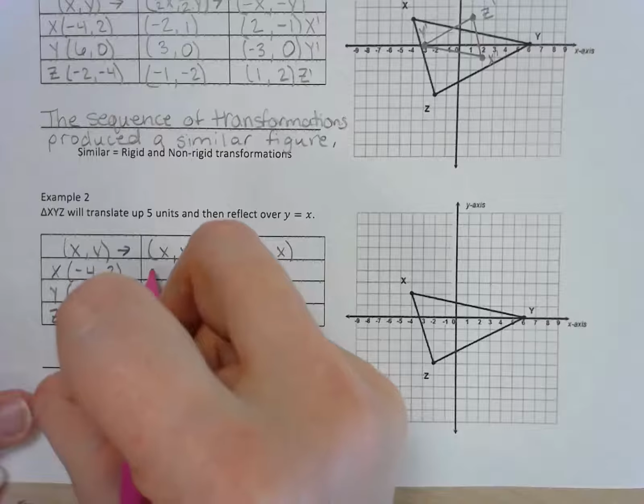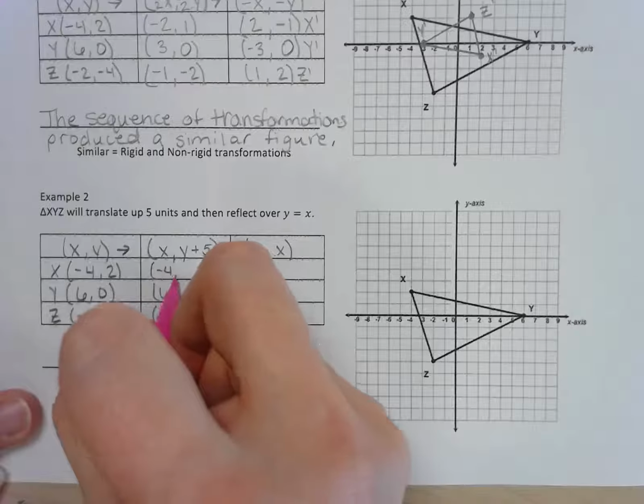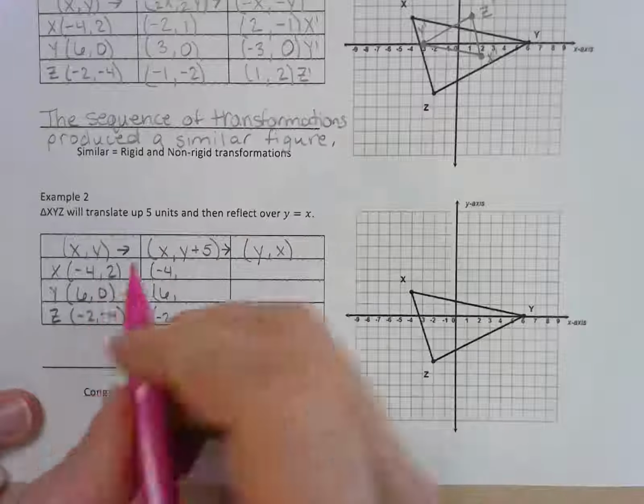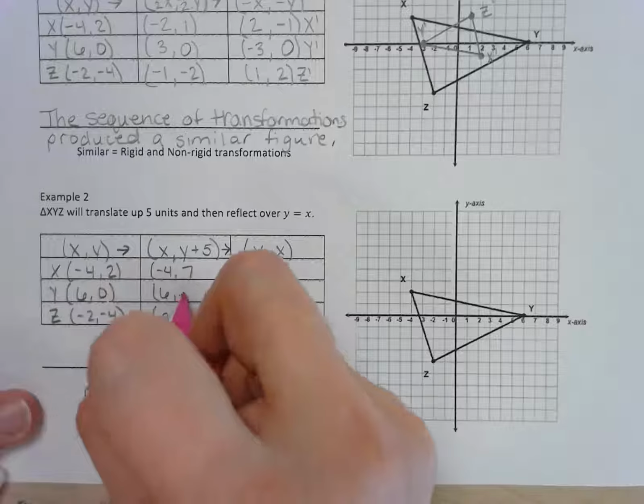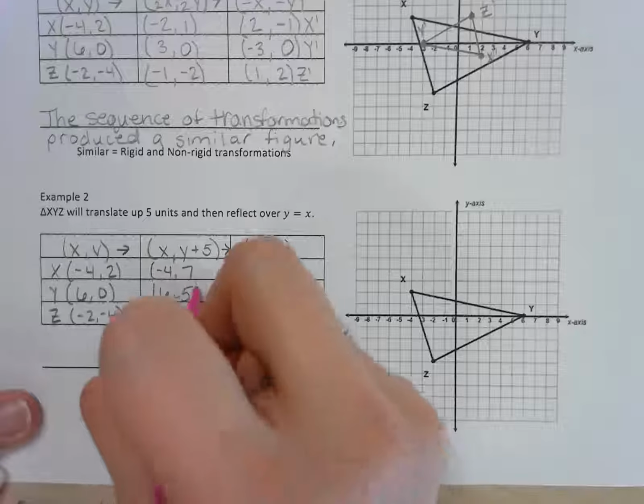The x value will stay the same, and the y value you'll add 5. So 2 plus 5 is 7, 0 plus 5 is 5, -4 plus 5 is +1.